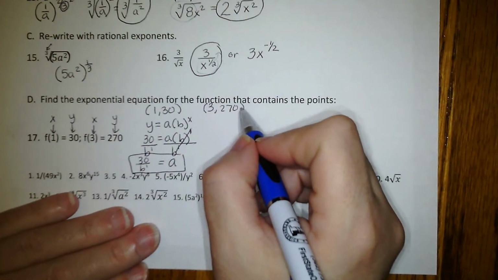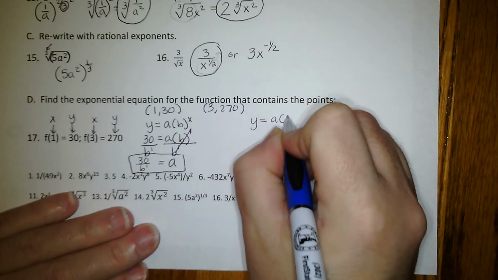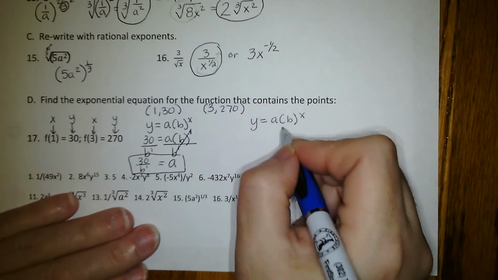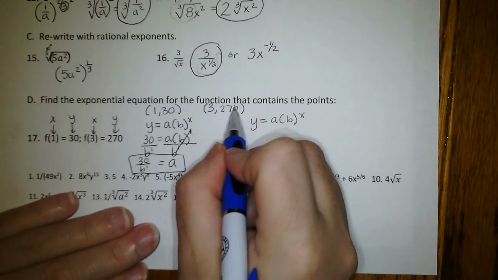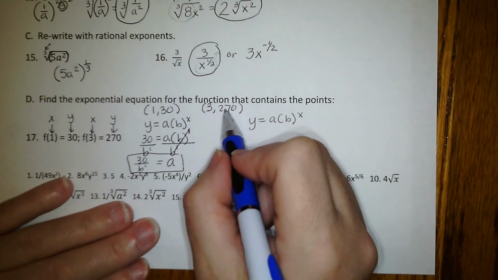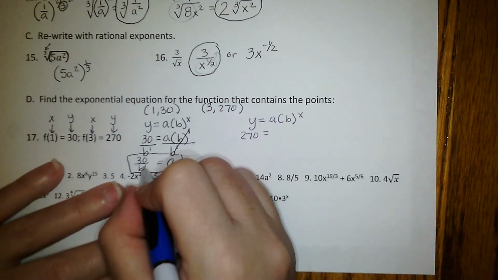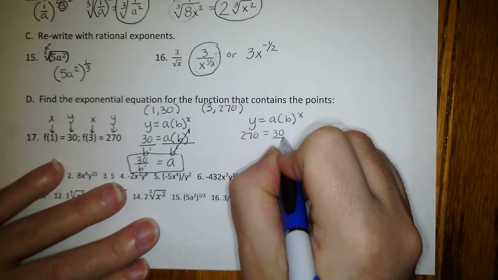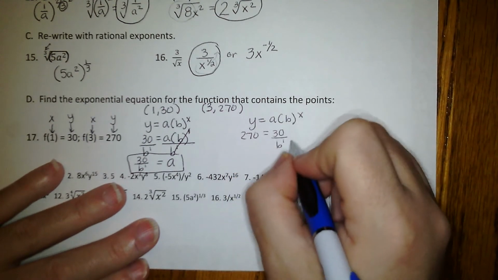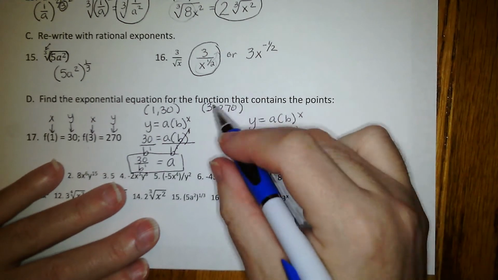Then we're going to rewrite our equation over here, except this time we're going to put x, y, and a into this one and solve for b. So the y is 270, the a is 30 over b to the 1st, and this is b to the 3rd.